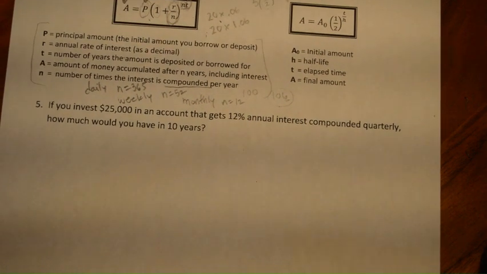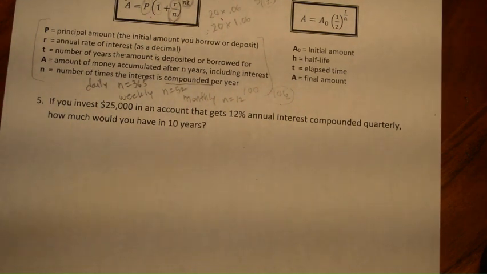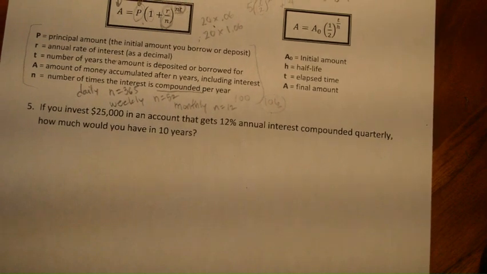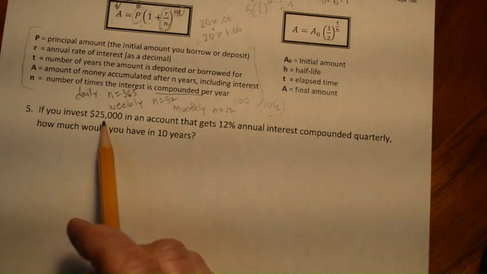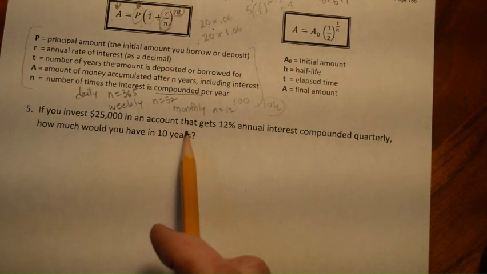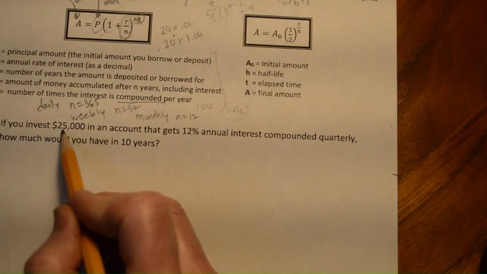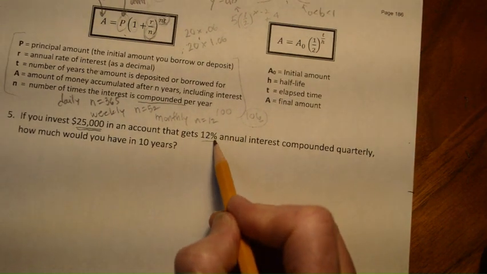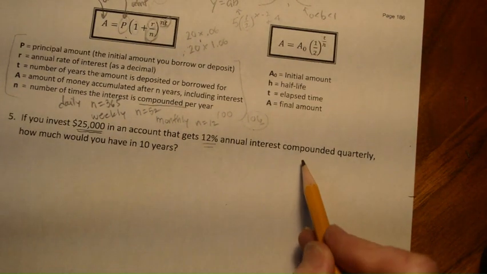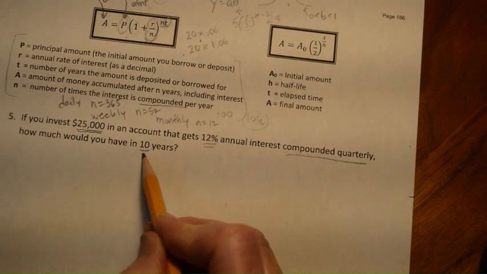All right, so if you invest $25,000 in an account that gets 12% annual interest rate compounded quarterly, how much would you have in 12 years? Let's read it one more time. If you invest $25,000 in an account that gets 12% annual interest compounded quarterly, I'm going to underline some of these important things: $25,000, 12% interest, compounded quarterly. How much will you have in 10 years?